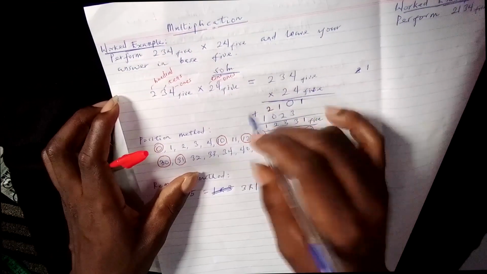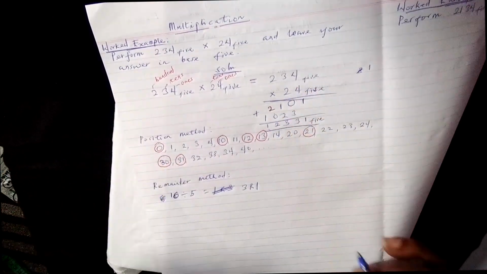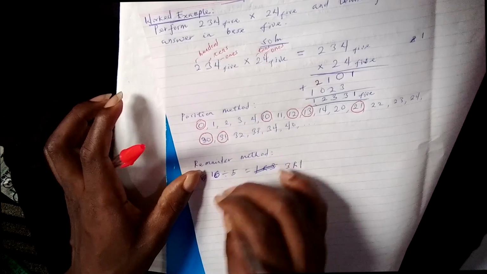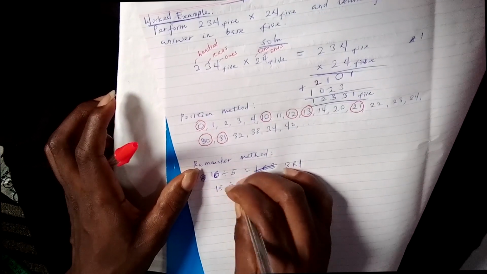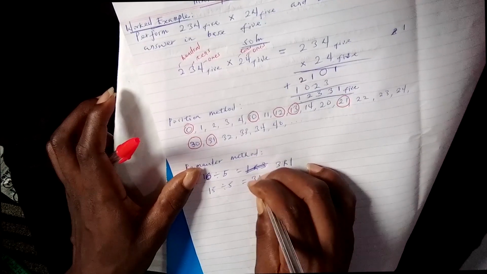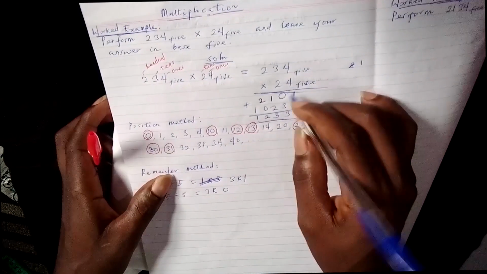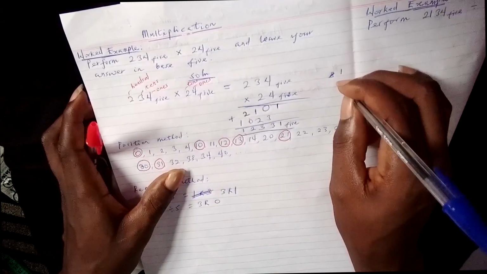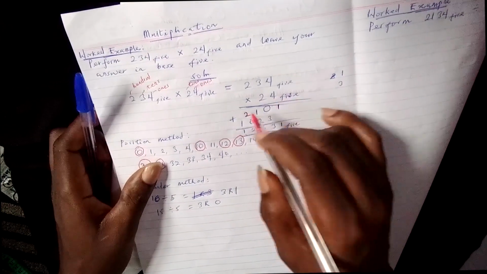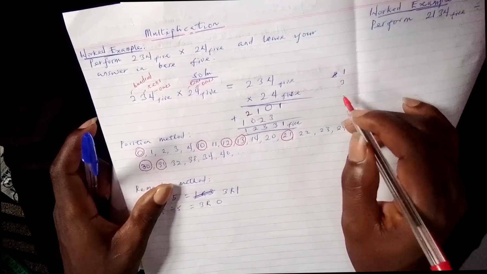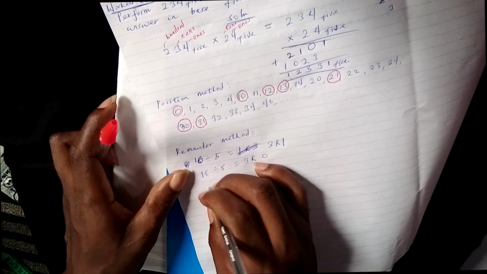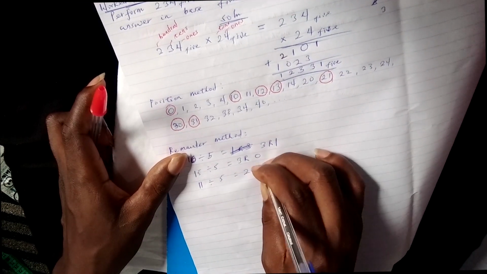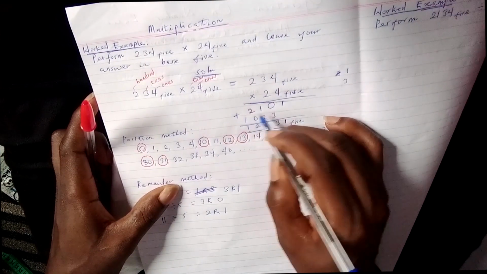The same thing applies to the rest. 4 times 3 is 12. 12 plus the 3 will be 15. Therefore, 15 divided by 5 is equal to 3 remainder 0. That is the reason there is 0 here. And the 3 is somewhere here. 4 times 2 is 8. 8 plus 3 is 11. So it will be 11 divided by 5, which is equal to 2 remainder 1. That is the reason there is 2, 1 here.